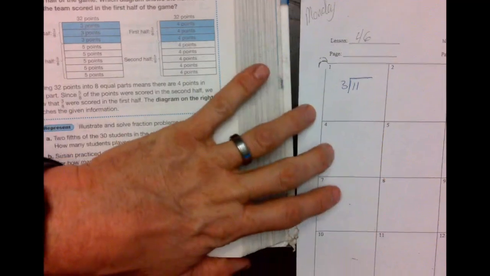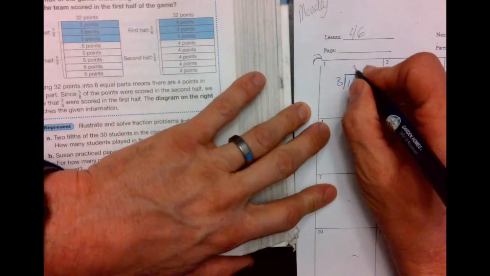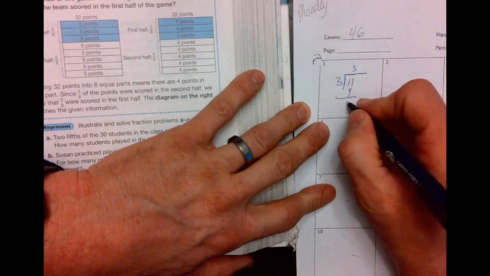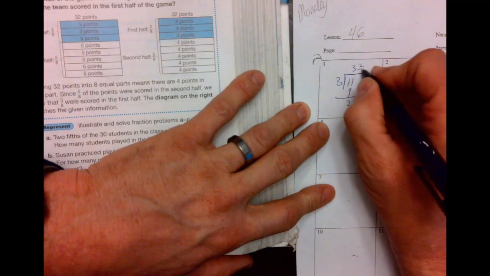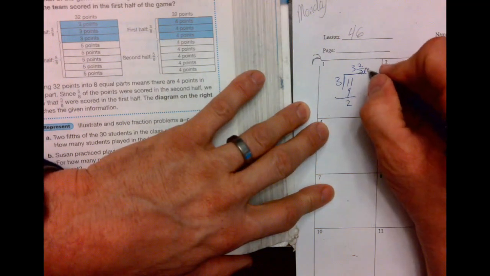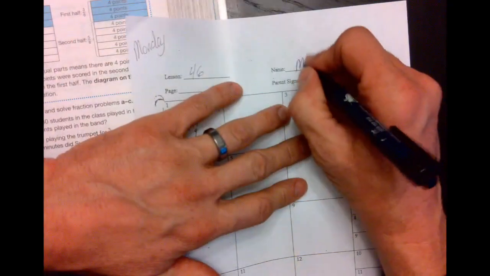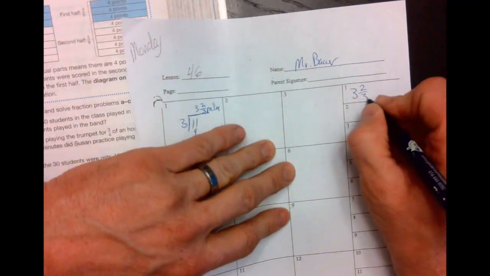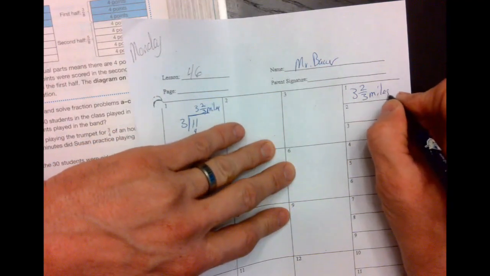Can you cut miles up? You bet. They don't bleed. How many times does 3 go into 11? 3 times. 3 times 3 is 9. 11 minus 9 is 2. 3 and 2/3 miles. Better start with my name. 3 and 2/3 miles.